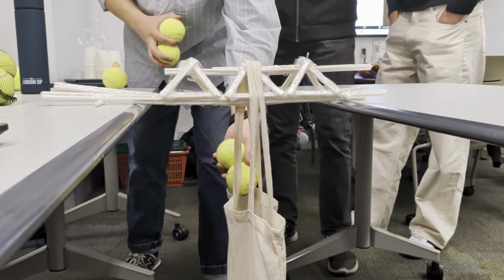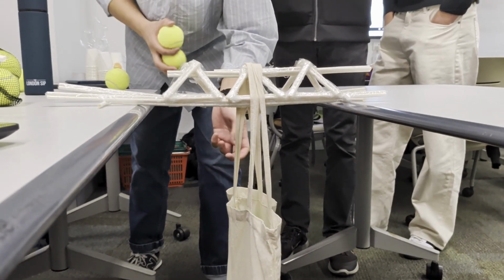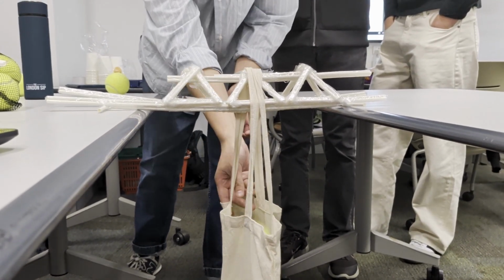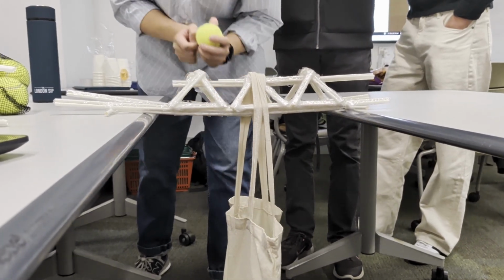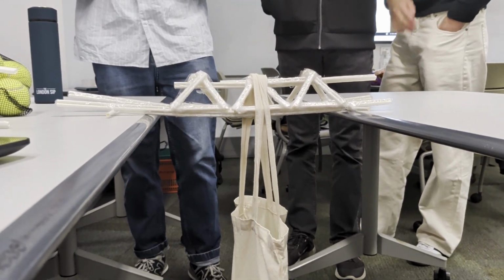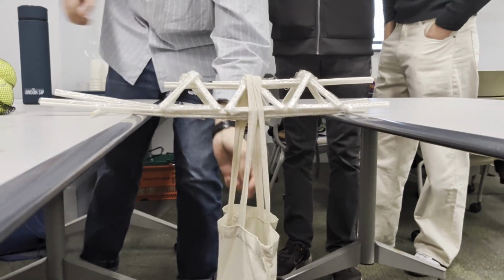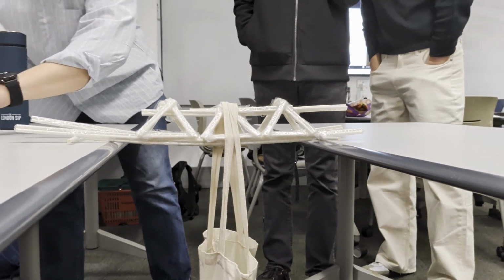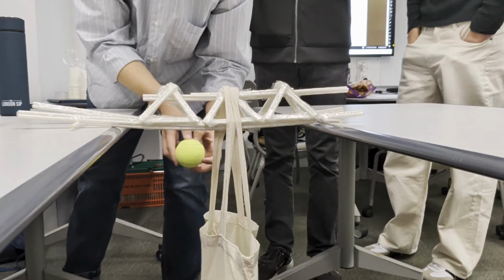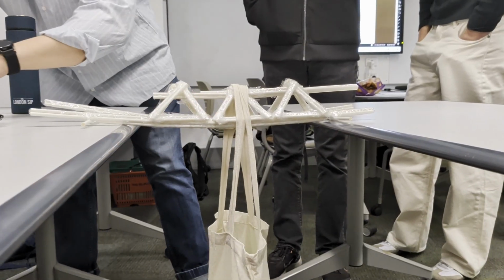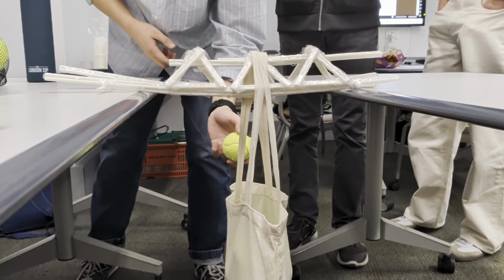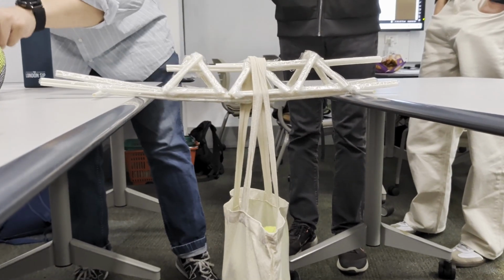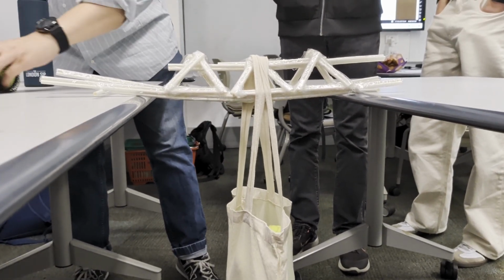Ooh. Wait. See that bending? There's a bit of bending there. Bending moment. Looks good. Oh shit, bro. Not yet. Not yet. Get it back in. Wow. Ooh. Hold on. This is looking strong. Please break. No. Keep going. Keep going. Please break for my sake.